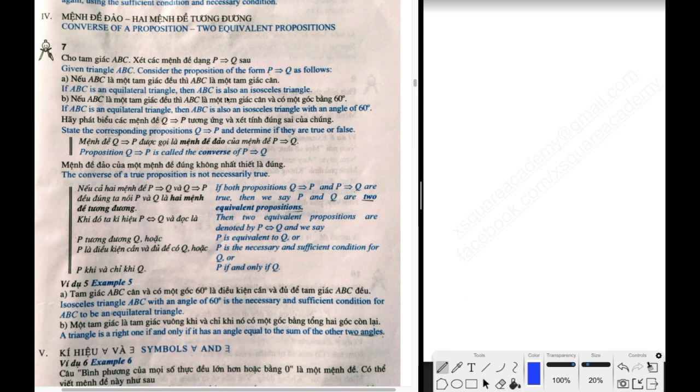In problem A, if ABC is an isosceles triangle, then ABC is also an equilateral triangle, Q entails P. And in problem B, if ABC is an isosceles triangle with an angle of 60 degrees, then ABC is also an equilateral triangle.